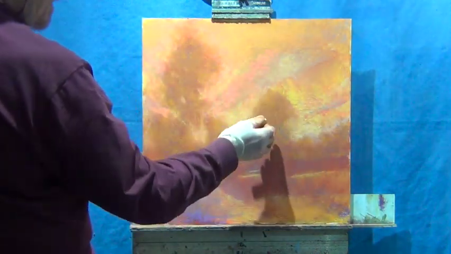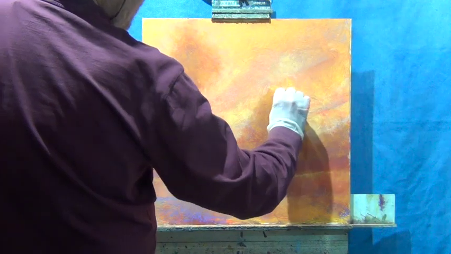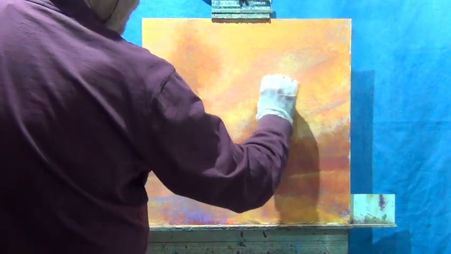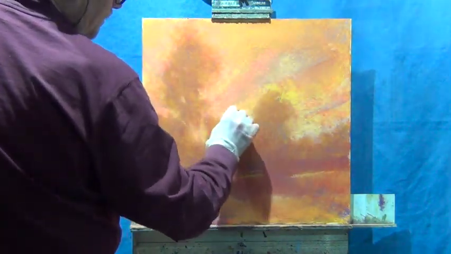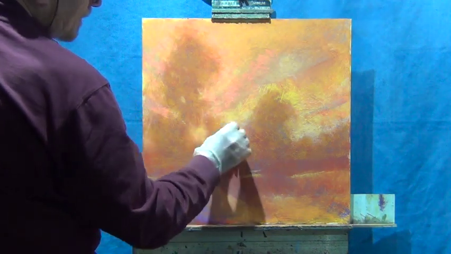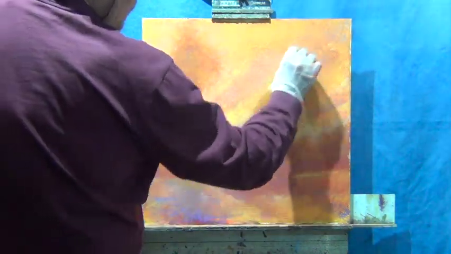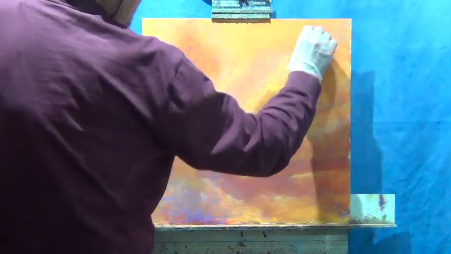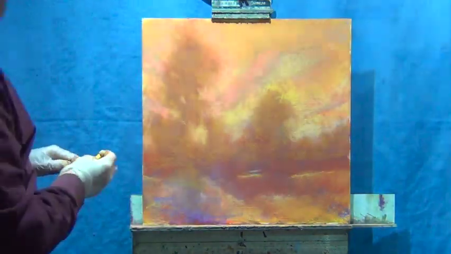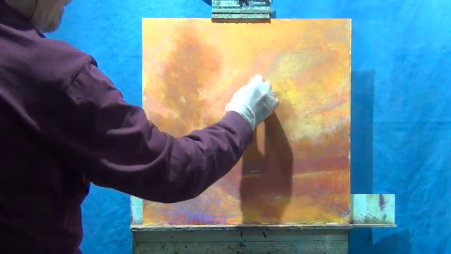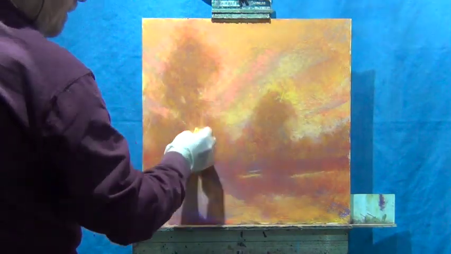Now I got those violets and those red oranges in there. Look what happens when I put this more intense yellow around it. That gives you a taste for what we can do, and I'm just lightly scumbling over that so you get that radiant line coming through there.